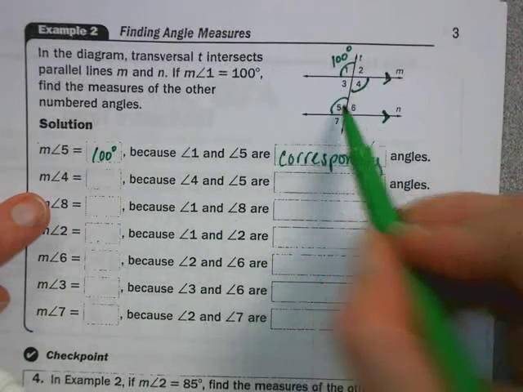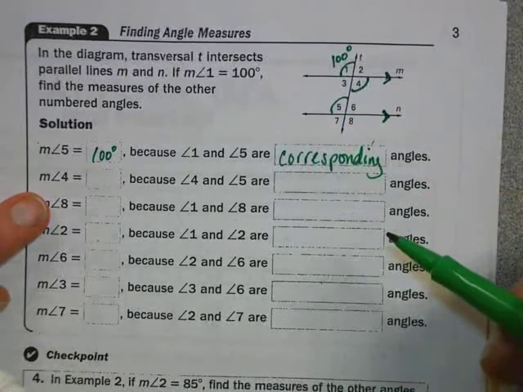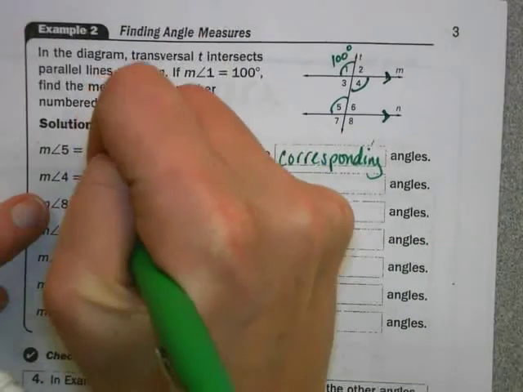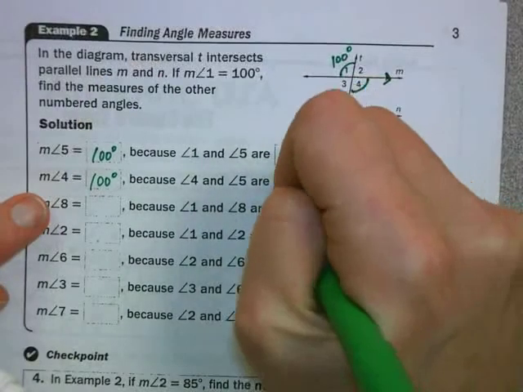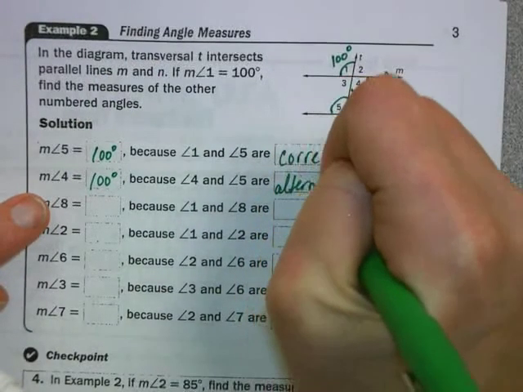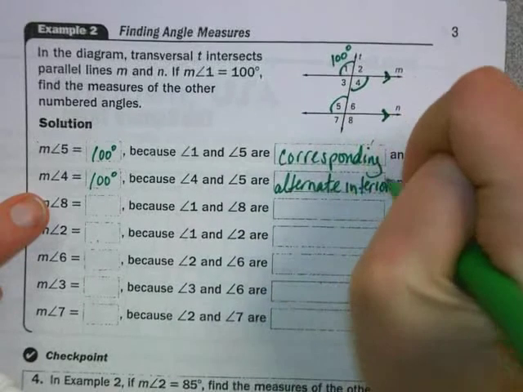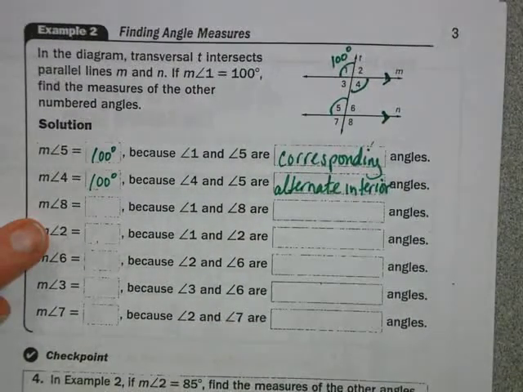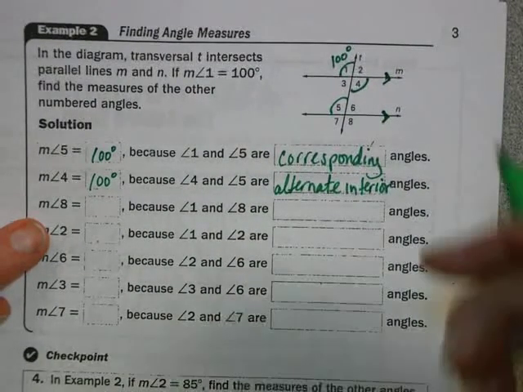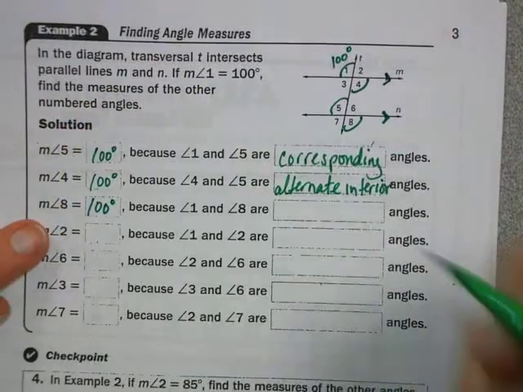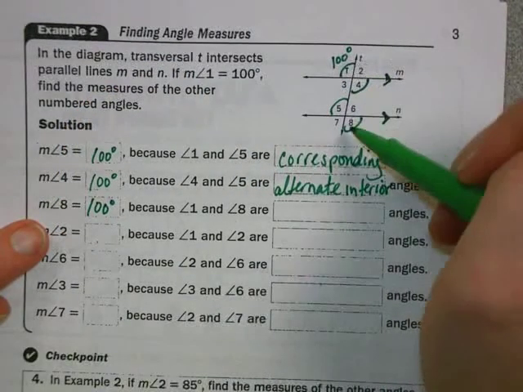Alternate interior angles. So that's also 100 degrees because alternate interior angles are congruent. They have the same measure. Okay? Well, we also know the measure of angle 8. The measure of angle 8 is also 100 degrees because 1 and 8 are alternate exterior angles.